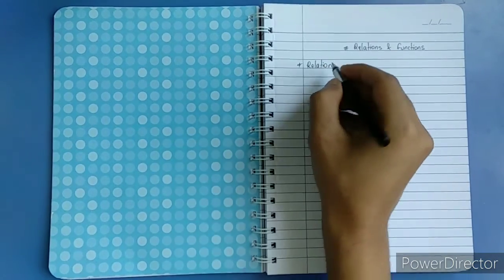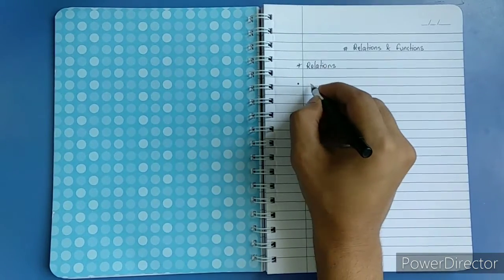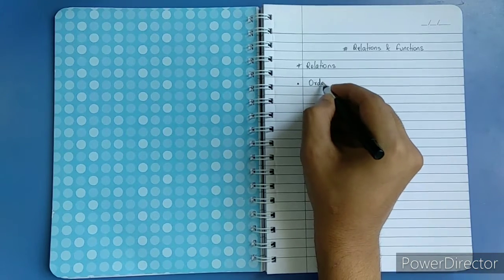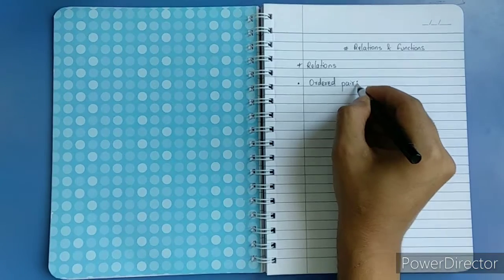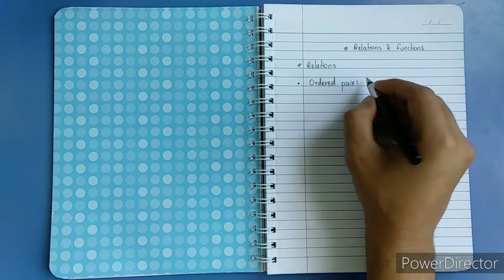the first topic under this is an ordered pair. So what is an ordered pair?